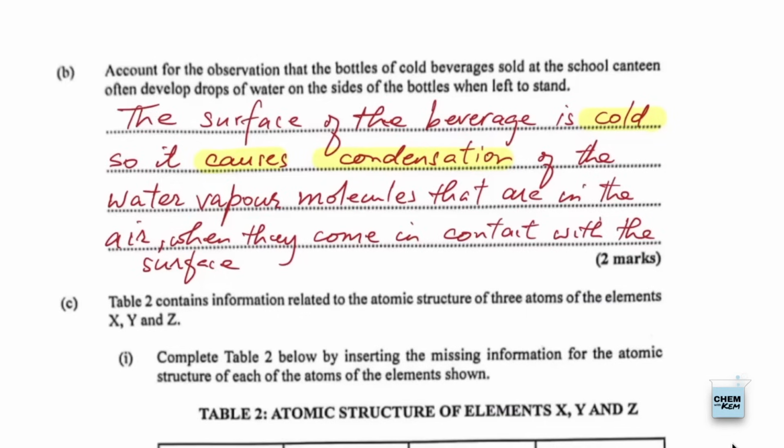It's similar to if we were to blow on a mirror. The mirror is cool and it's actually colder than our breath, and in our breath there is water vapor. So the vapor from the breath would actually condense on the surface of the mirror, which is colder, and so it becomes foggy. So that's water vapor there.